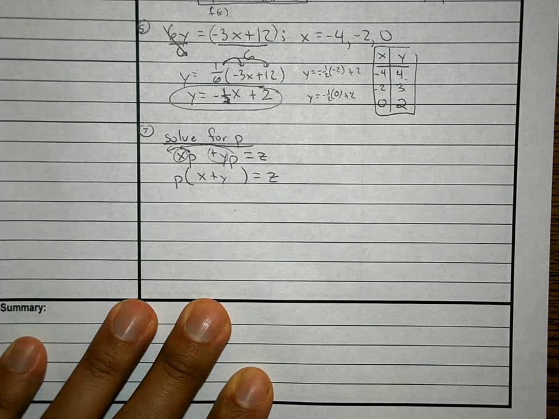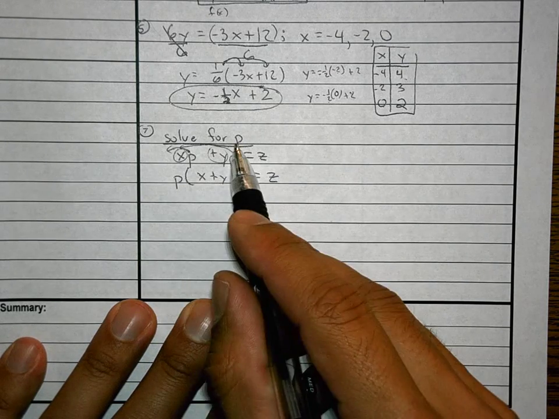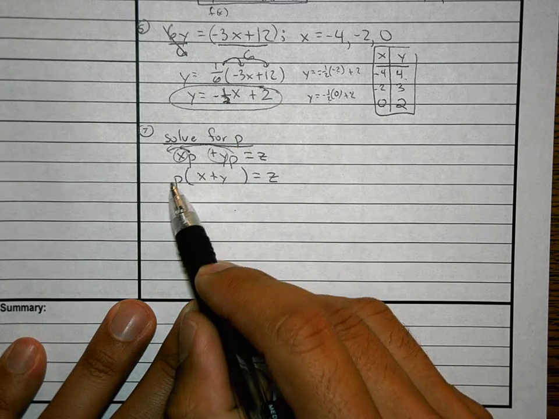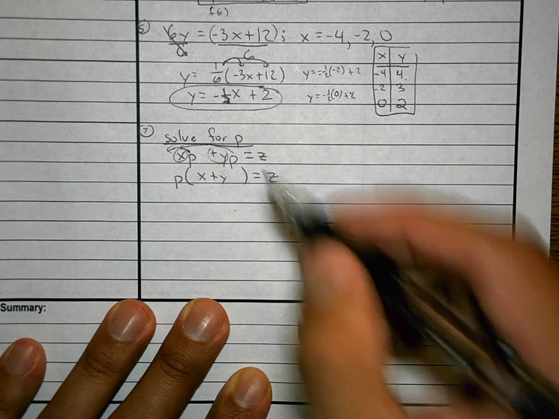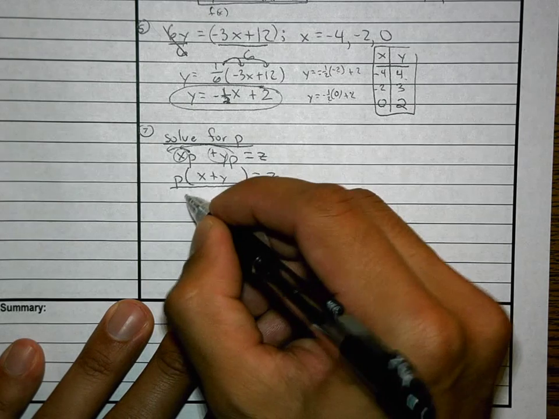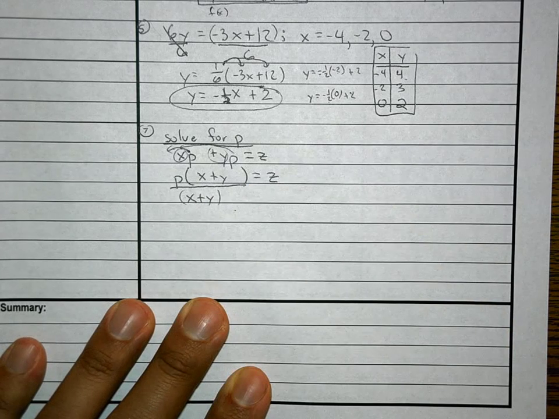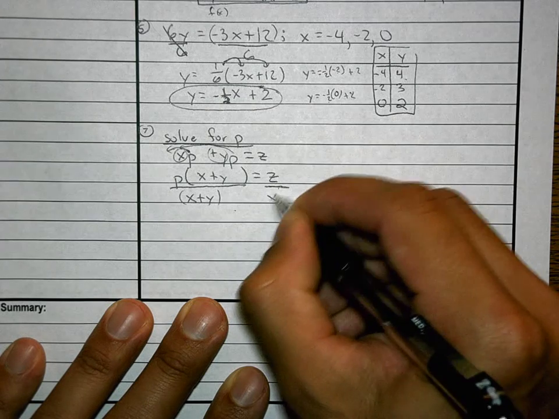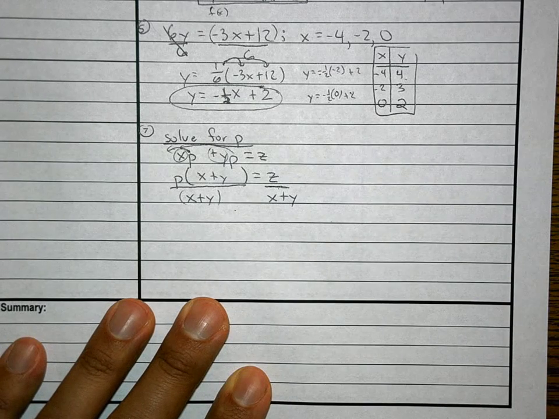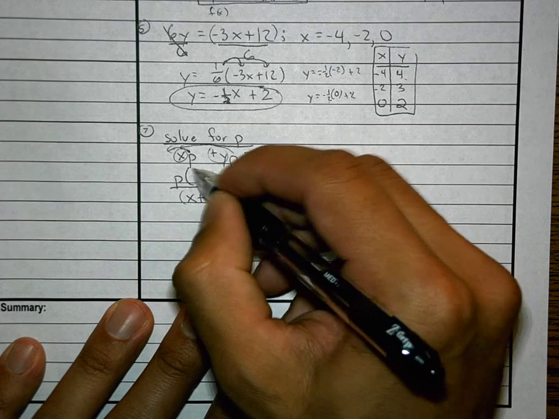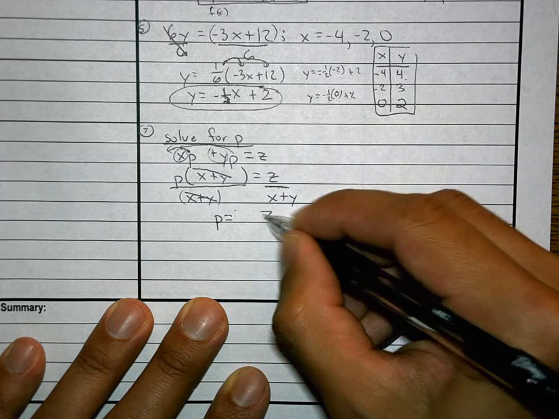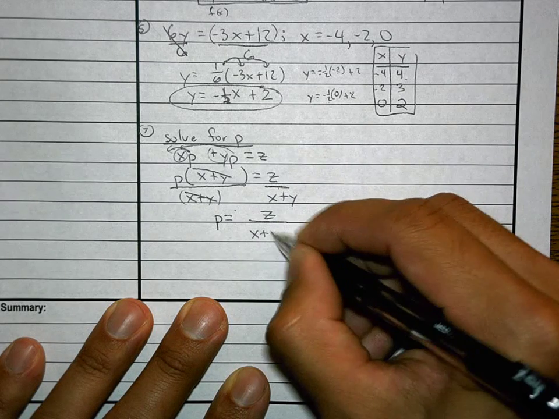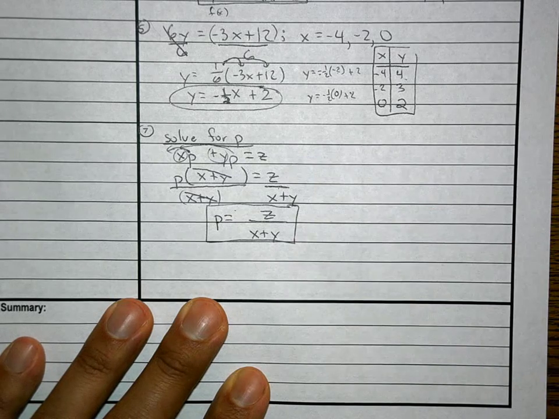And now, since I'm solving for p, I want p by itself. P is multiplying this whole group. Since it's multiplying the whole group, the easiest thing to do is to divide by the whole group, x plus y. I can divide this z divided by x plus y, the whole group. And x plus y divided by x plus y equals 1. P will equal z divided by x plus y. It's a weird answer, but that's what our answer is.